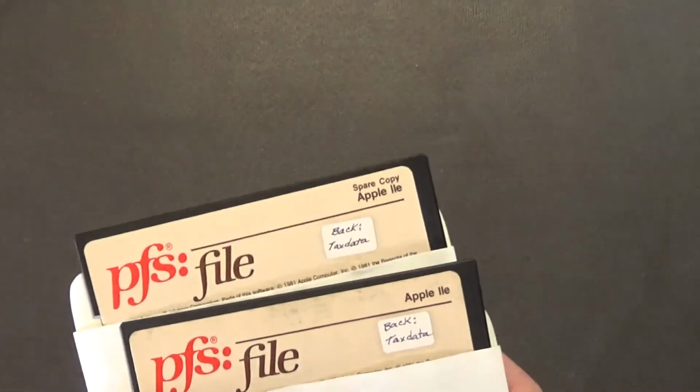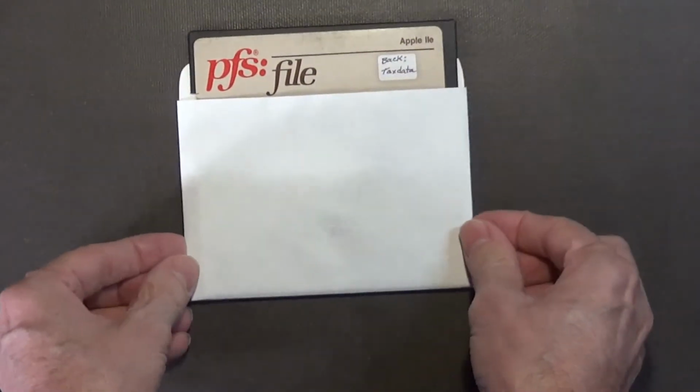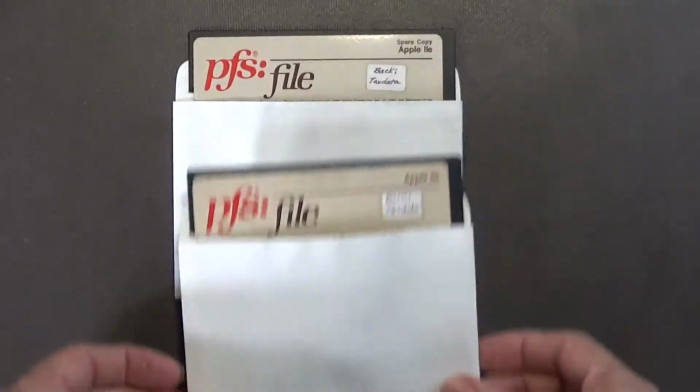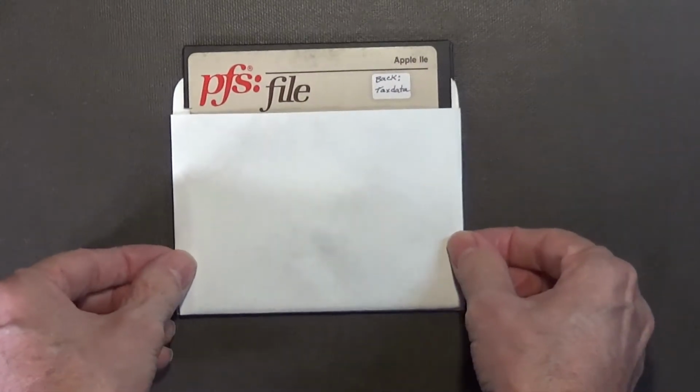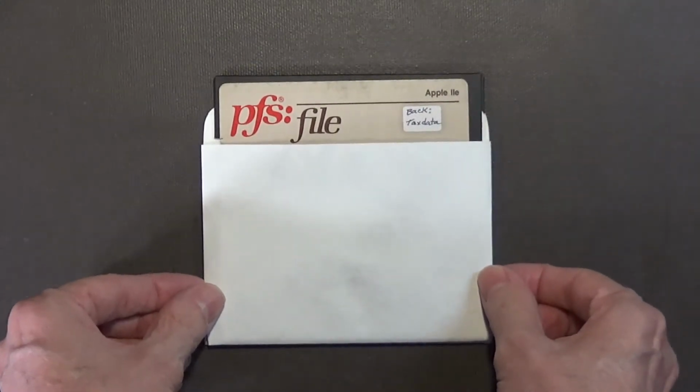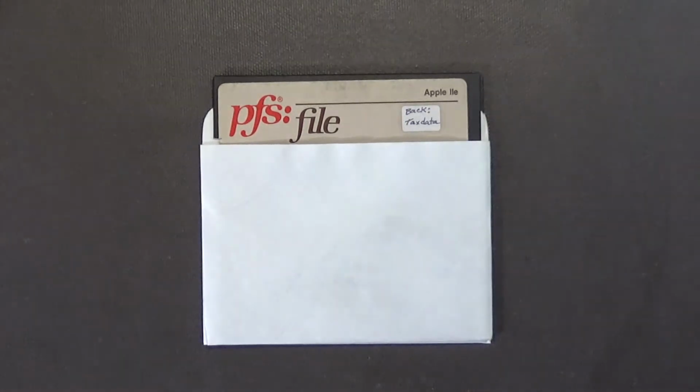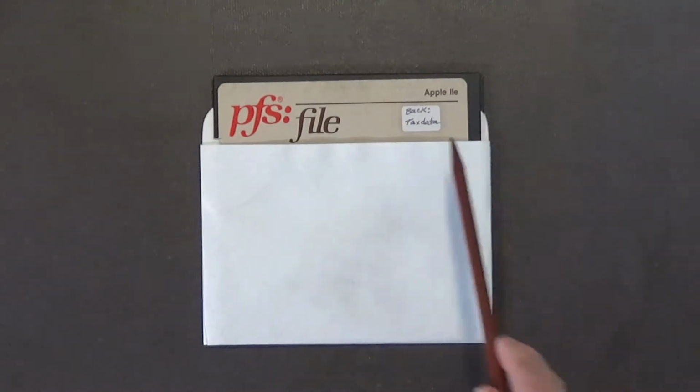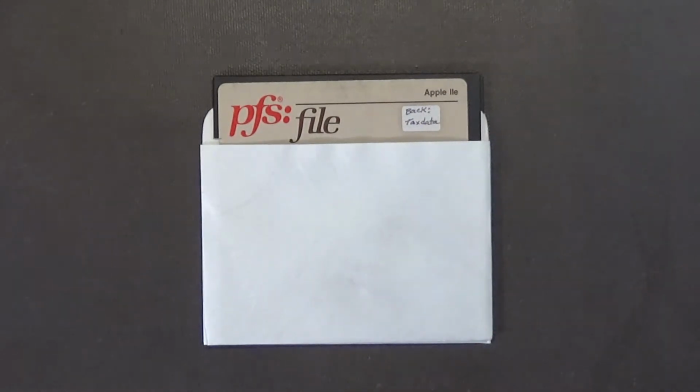And then we have both of the PFS file disks, and this is for the Apple IIe only. Apparently it needs the extra memory that the Apple IIe computer has, and probably some other stuff that the Apple II Plus does not have. So yeah, because it says right here Apple IIe. All right.